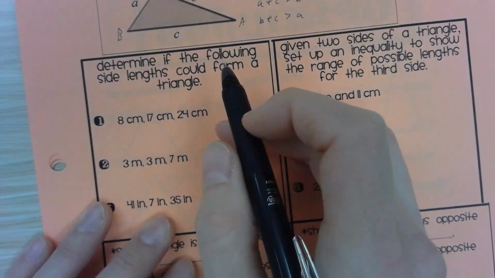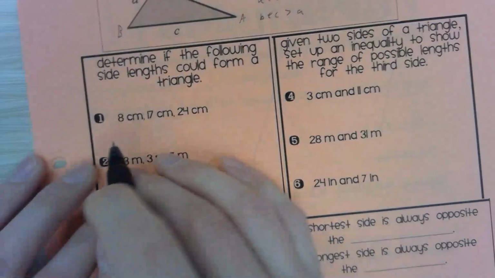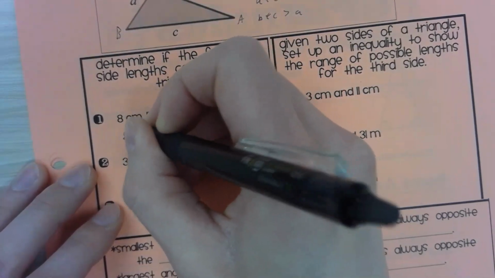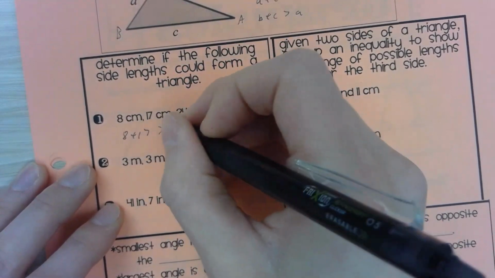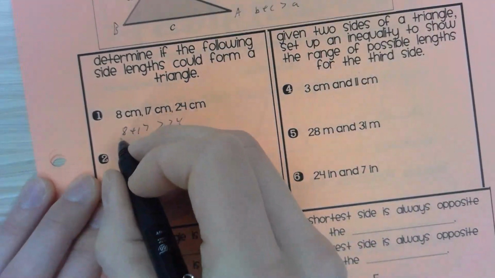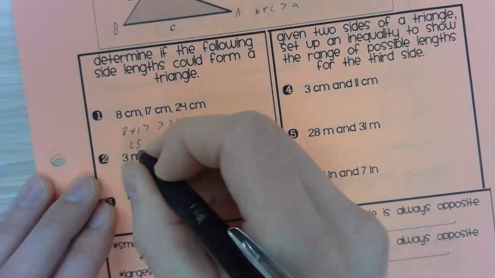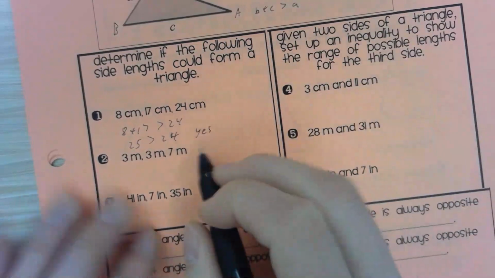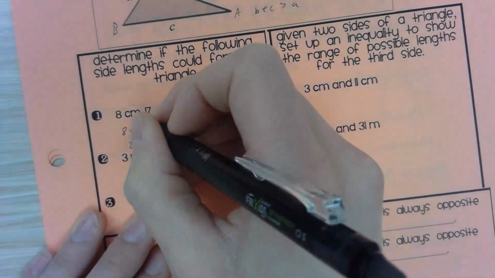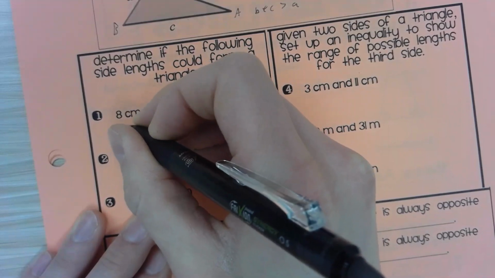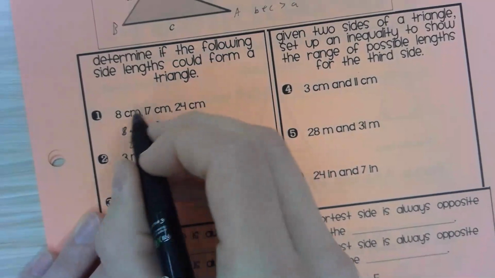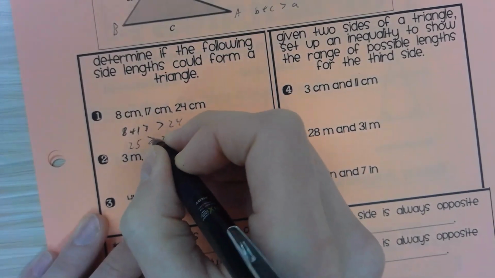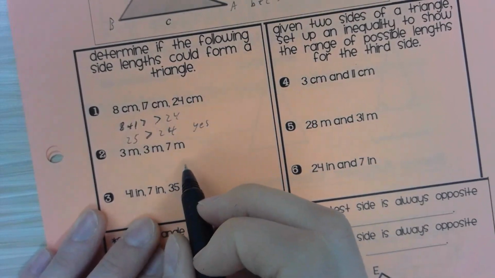So when I want to determine if the following side lengths could form a triangle, 8, 17, and 24 centimeters, I want to check: is 8 plus 17 bigger than 24? If I add 8 plus 17, I get 25, and yes, that's bigger than 24, so yes. So start by writing the two smaller measures, add them together, and check to see if that's bigger than the third measure.